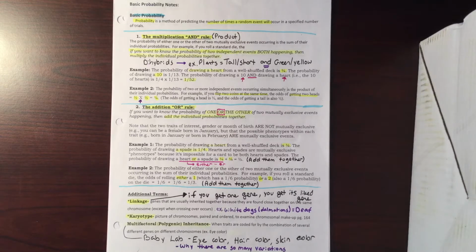The second one, we're going to look at the probability of 2 or more independent events occurring simultaneously, or at the same time, is the product of their individual possibilities. And this is what you guys are going to be doing for your activity here in a moment. You guys are going to be flipping coins.